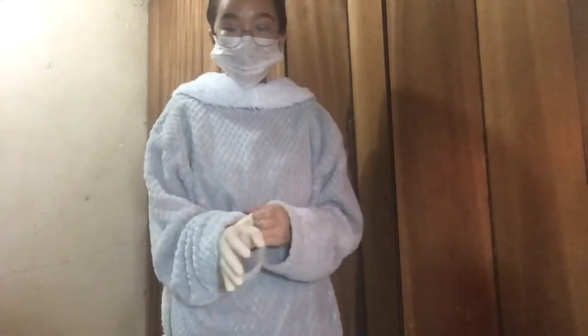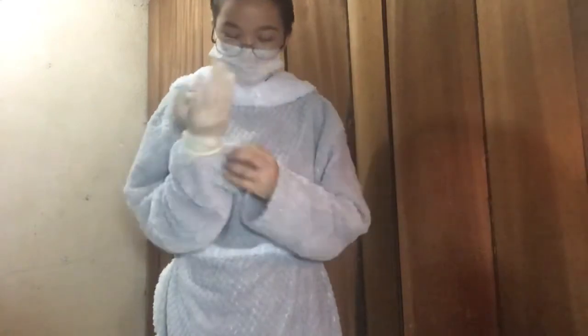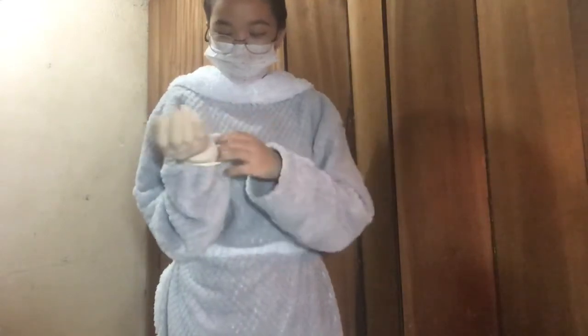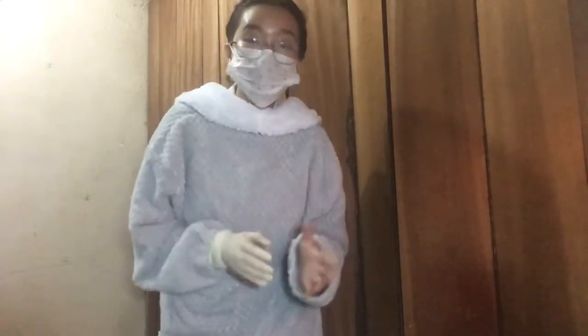Then make sure to extend the gloves over the cuffs of your gown. After you're done with one hand, just repeat the procedure to your other hand. Now, remember to put on your gloves last and use a new pair when switching from dirty to clean procedures or between clients. This is to again prevent the spread of microorganisms.